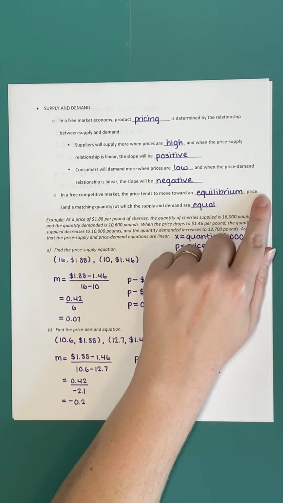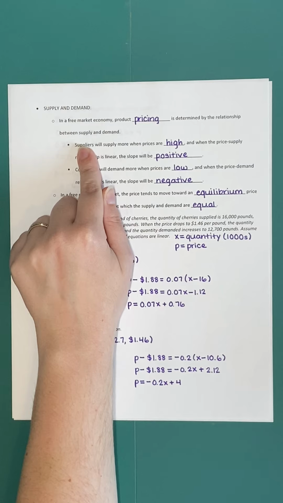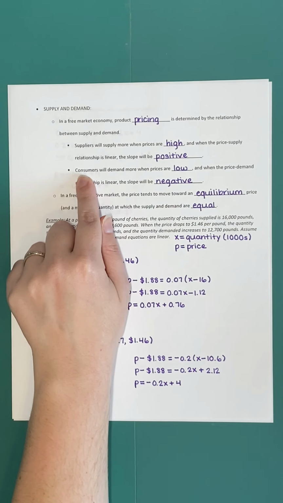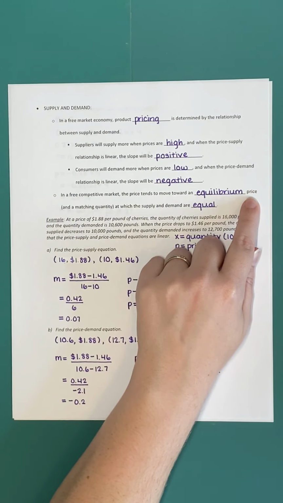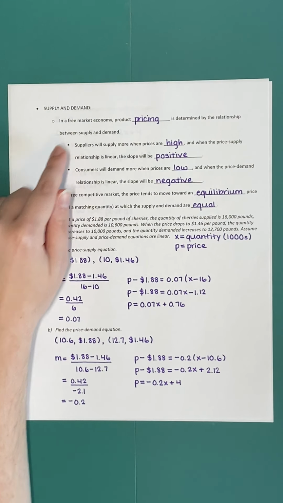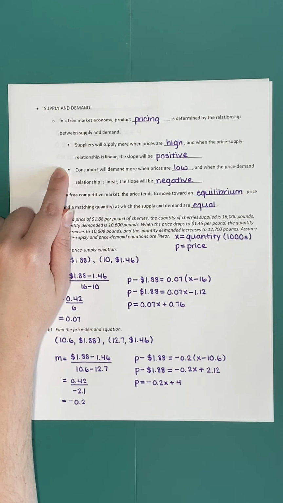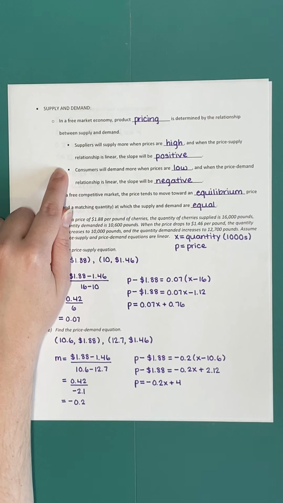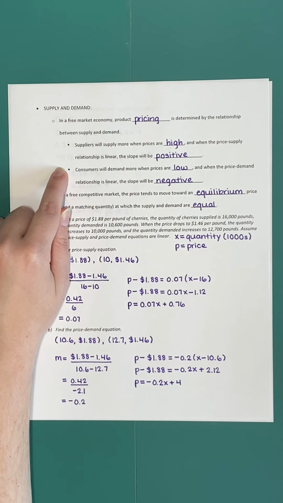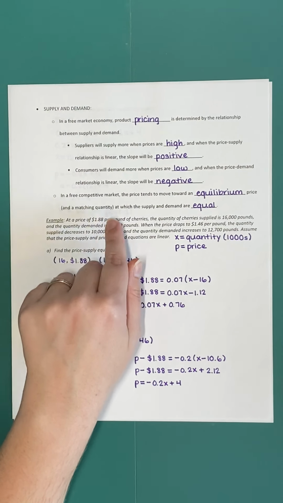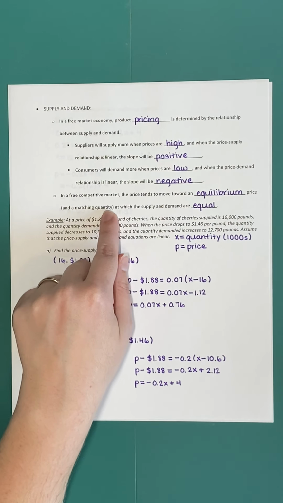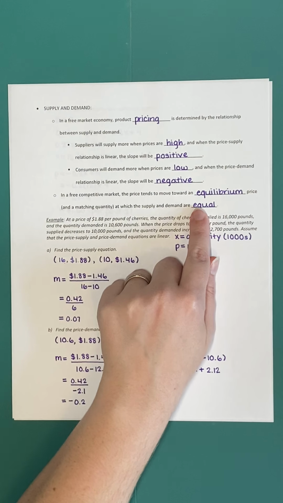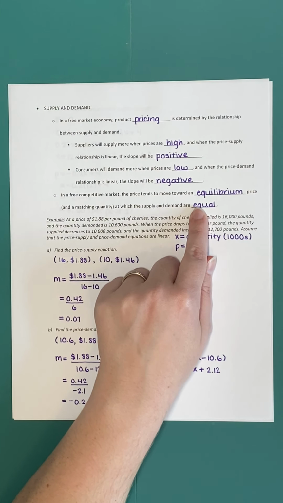So at a particular price, suppliers will supply a certain amount, and consumers will buy a certain amount. We're looking for the price where the amount supplied and the amount demanded are balanced. That's what we mean by equilibrium. How much is on the market and how much people are willing to buy, those values are balanced. That quantity is balanced, and that's always going to be where supply and demand are equal.